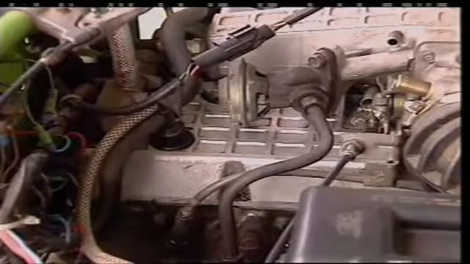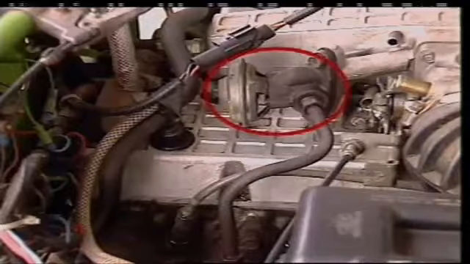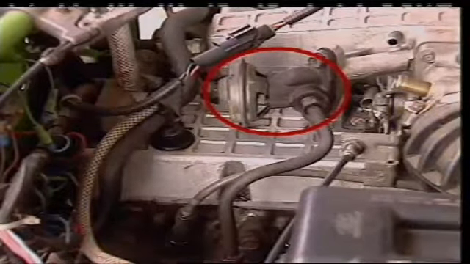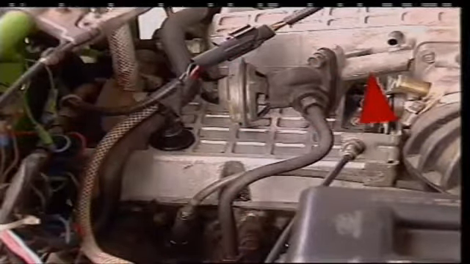If valve overlap is maintained or even increased, oxides of nitrogen can be reduced by an exhaust gas recirculation or EGR valve connected between the exhaust port or manifold and the intake system.